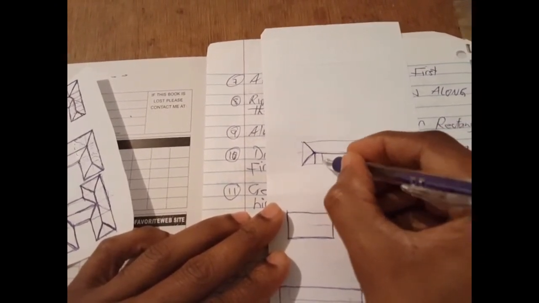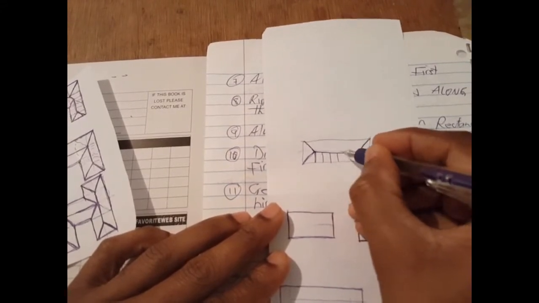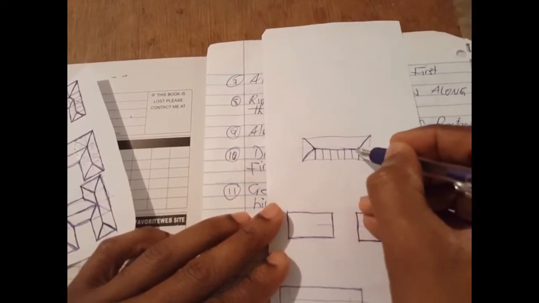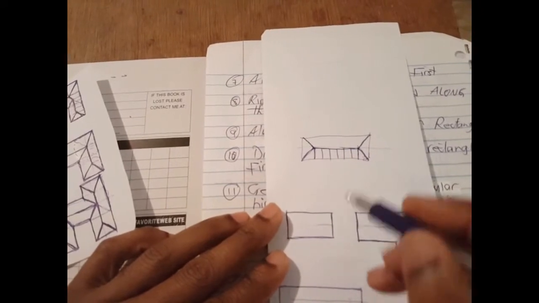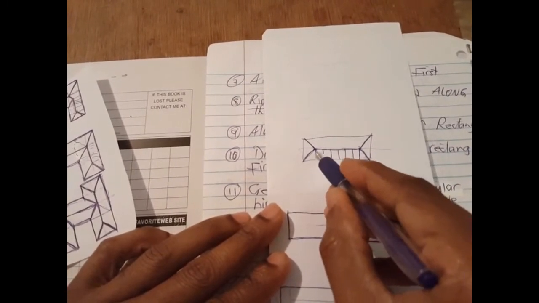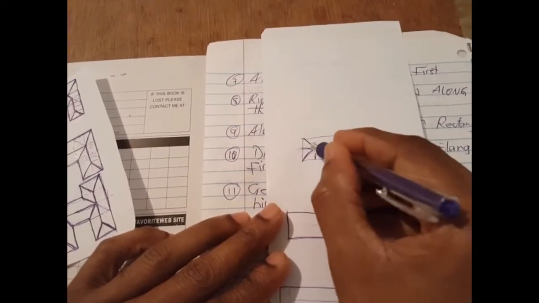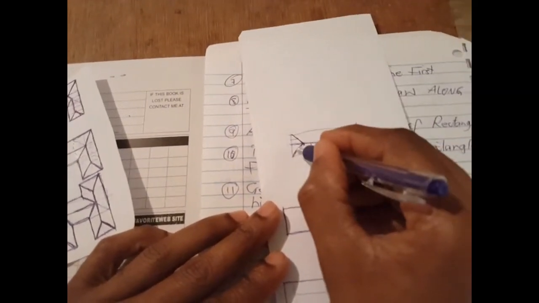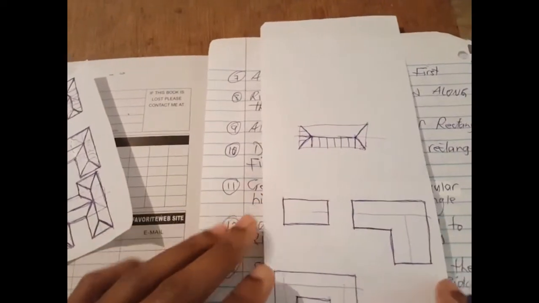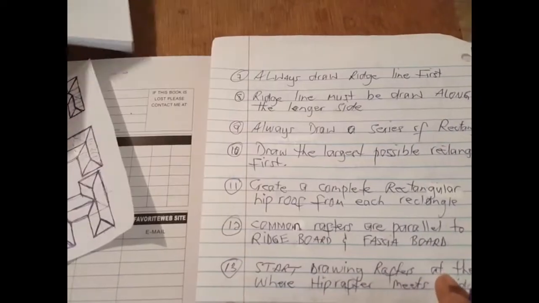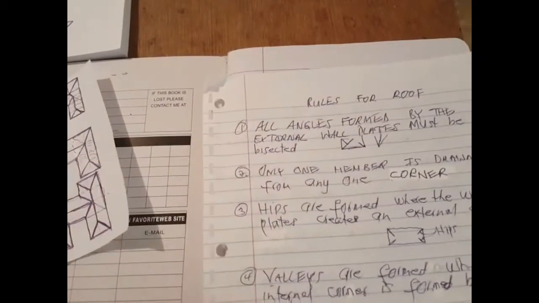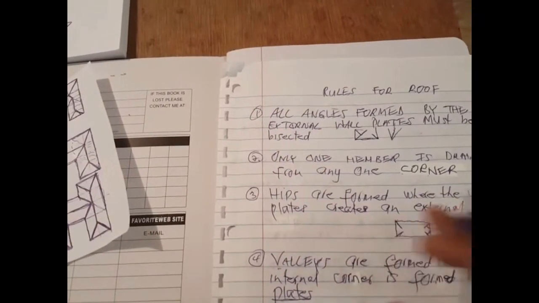Then we would space these 600 millimeters apart on center. So start here at this point. On the other slope side, we also start here, then measure our way out to the end. Very important. All right. So that is basically that. Once we apply these rules, we should be good.